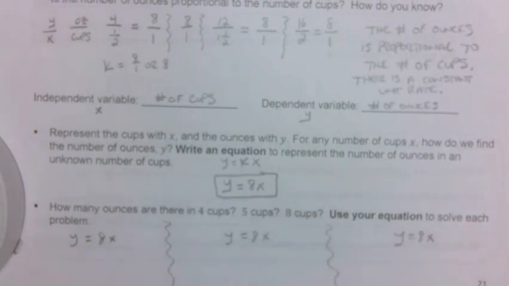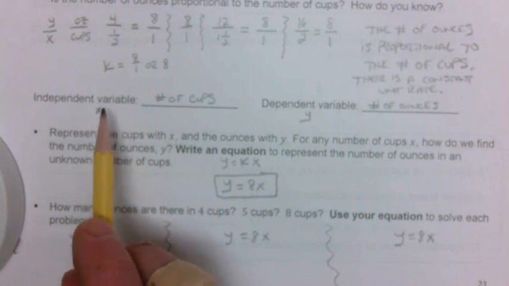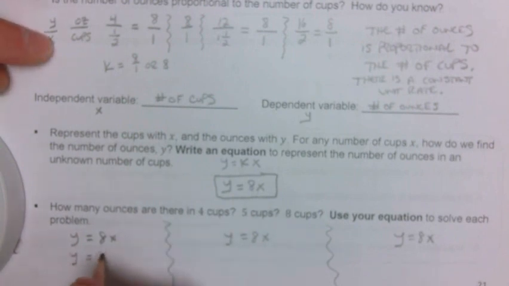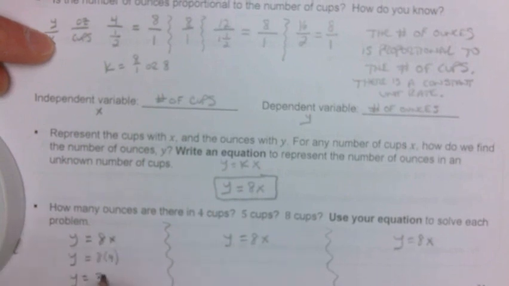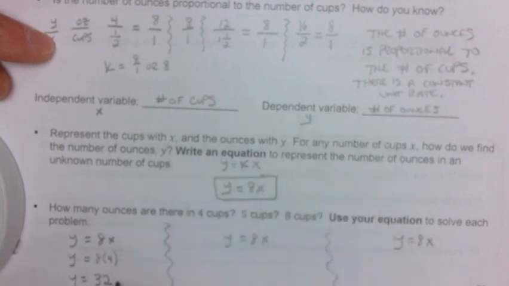This equation, again, will convert any number of cups into ounces. So we have to convert 4 cups, 5 cups, and 8 cups into ounces. Remember that your number of cups is independent, so you substitute that in for x. So let's start with 4 cups. We're going to substitute 4 in for x right here. Y equals 8 times 4. That means that y equals 32. And remember that y represents your number of ounces, so we can label that as 32 ounces. There are 32 ounces in 4 cups.